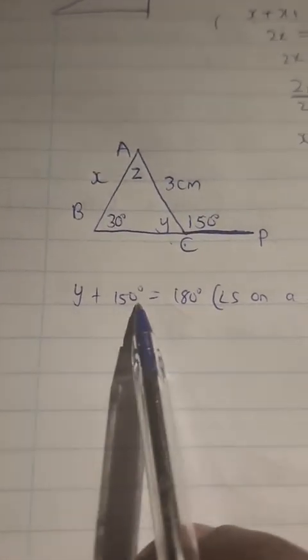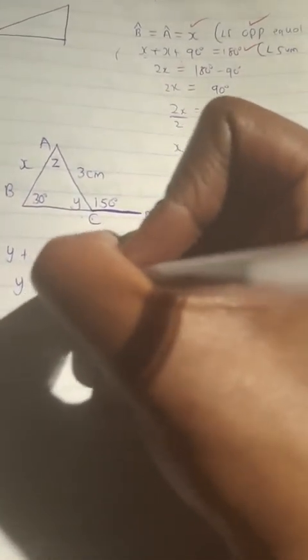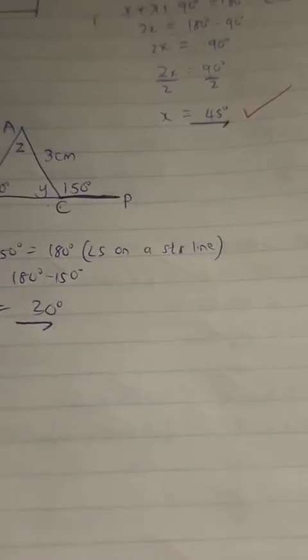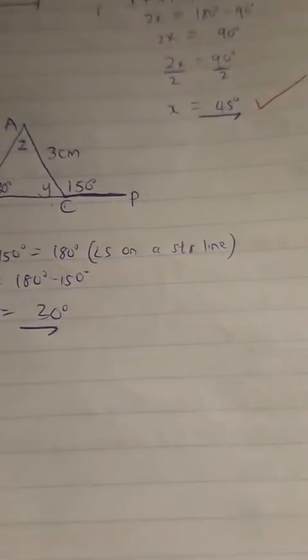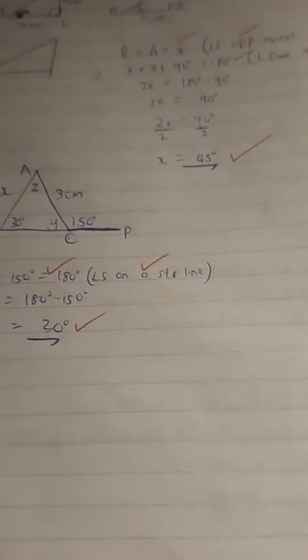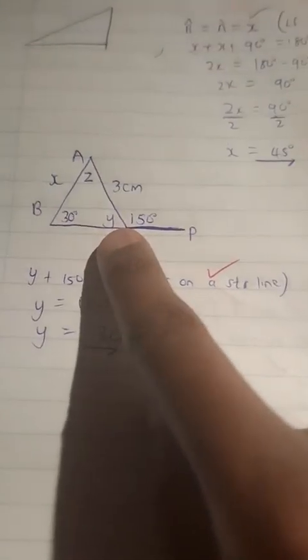Y plus 150 is equal to 180. Then you solve for y. Our y value is equal to 30 degrees. I have no problem with that. My mark allocation: statement, reason, answer. Now I have y. I fill it in.